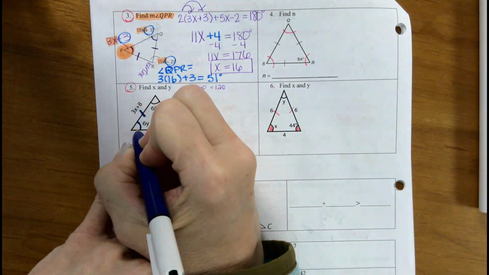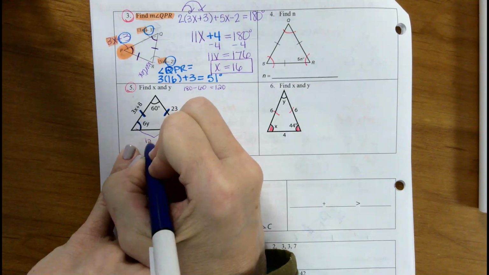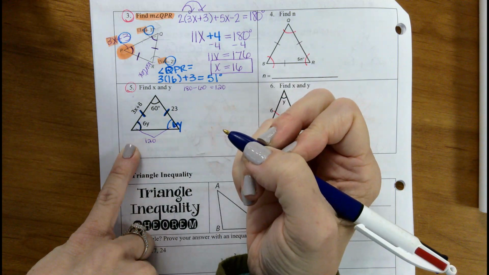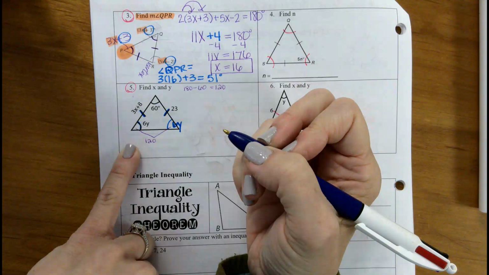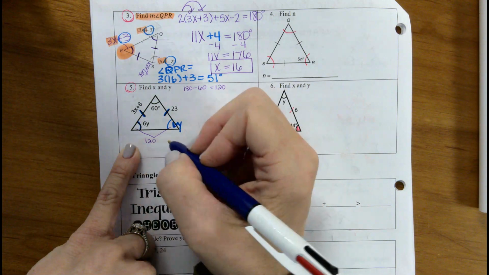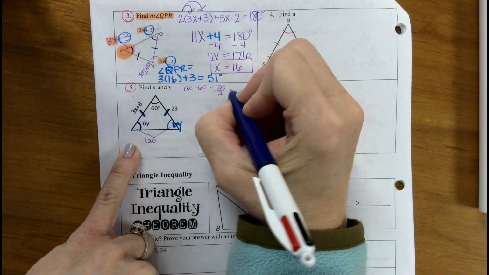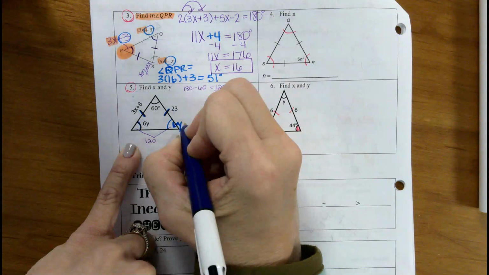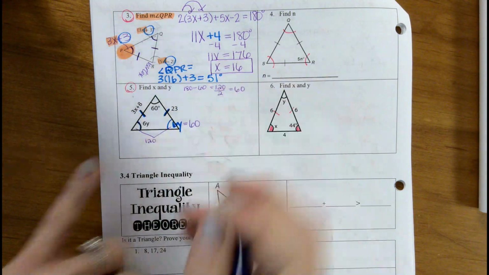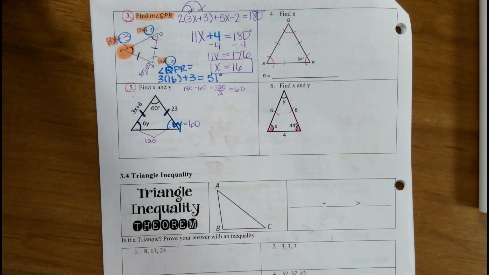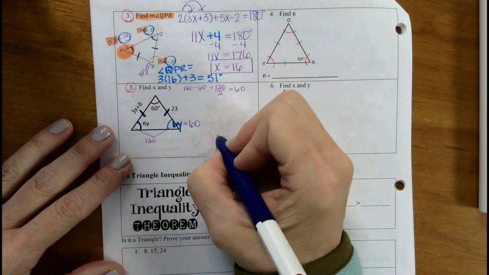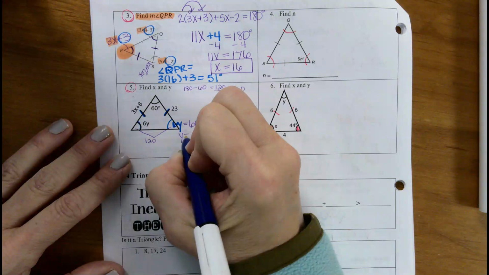And then these two together are 120 degrees, right? Those two together, if I add them together. So if I divide by 2, I get what? I get 60. So my angles are indeed 60 apiece. Yes? Yep. So y is 10.